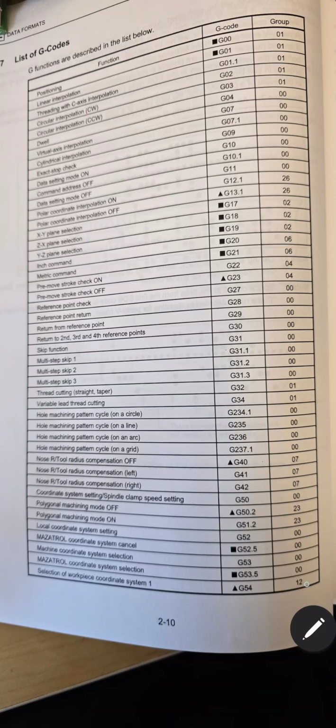G54 group 12, selection of workpiece. You see this one. That is the coordinate system. Do you want to probe for machine X and Y and Z?